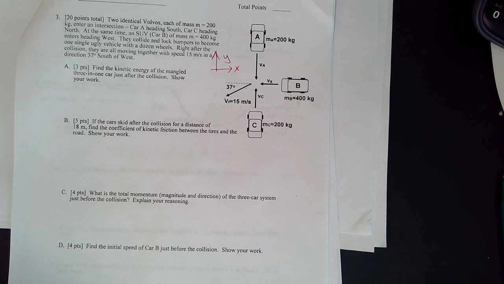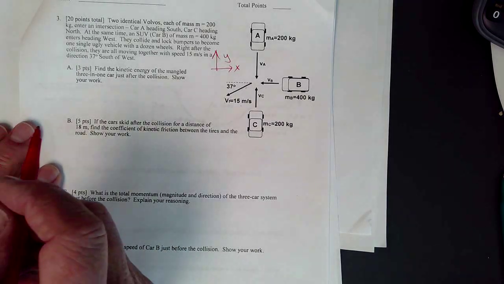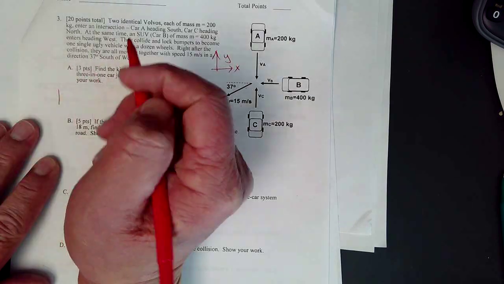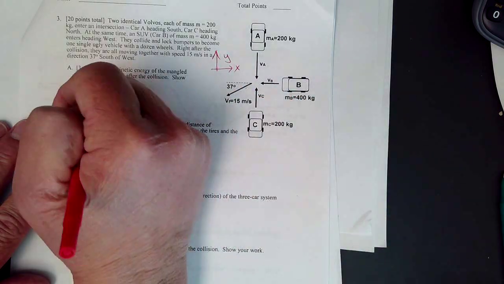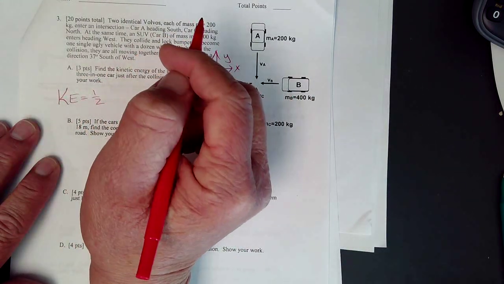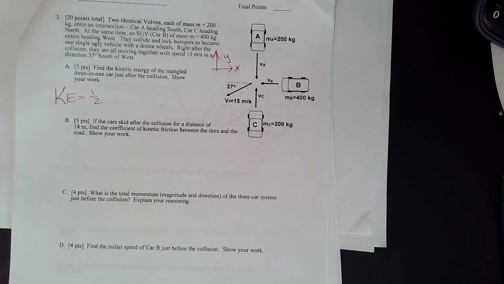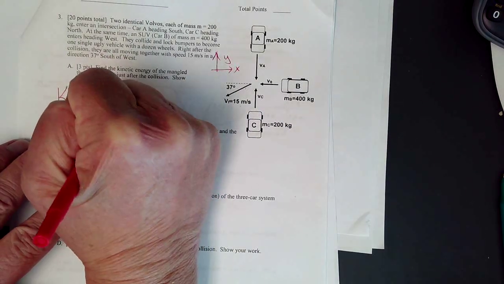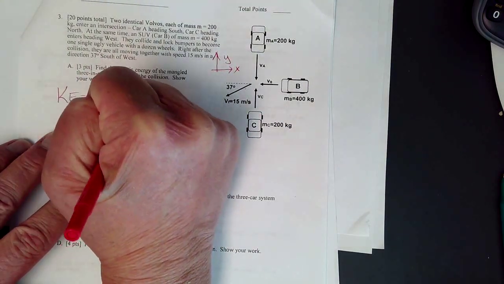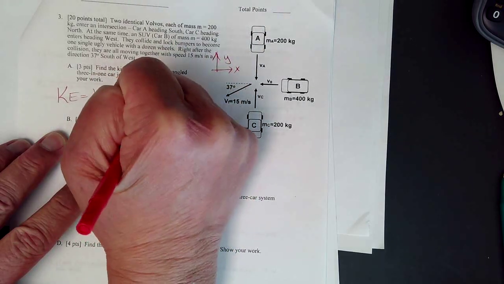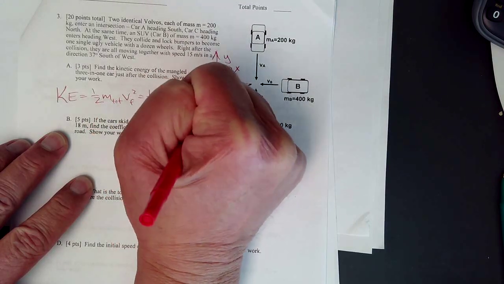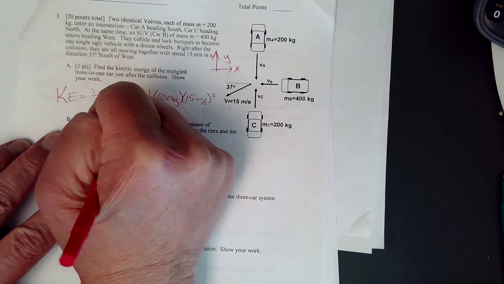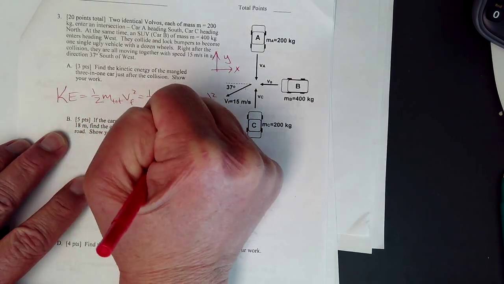Now, the kinetic energy of the mangled 3-in-1 car just after the collision, that's a really easy problem. Kinetic energy is just going to be 1/2 mv squared. So that's going to be 1/2 times the mass. And in this case, I've got a total mass of 800 kilograms, and they're moving at 15 meters per second. Got to square that, and that's going to give me 90,000 joules.